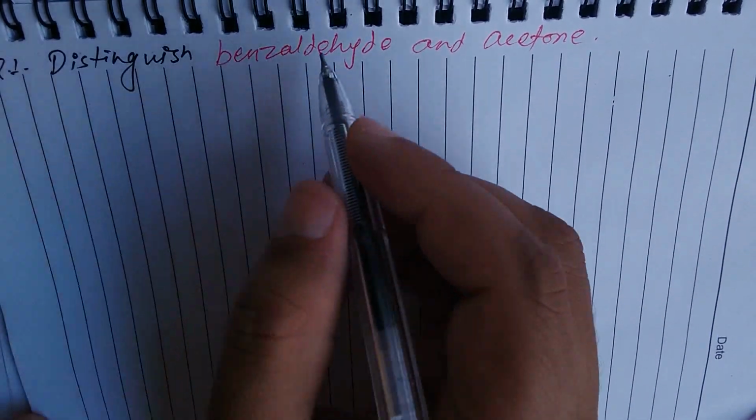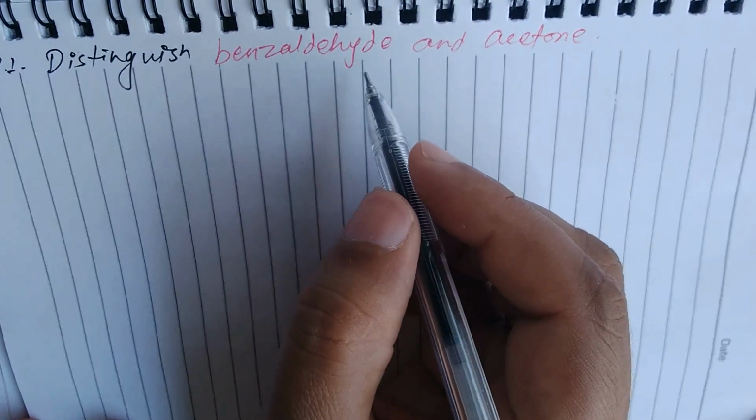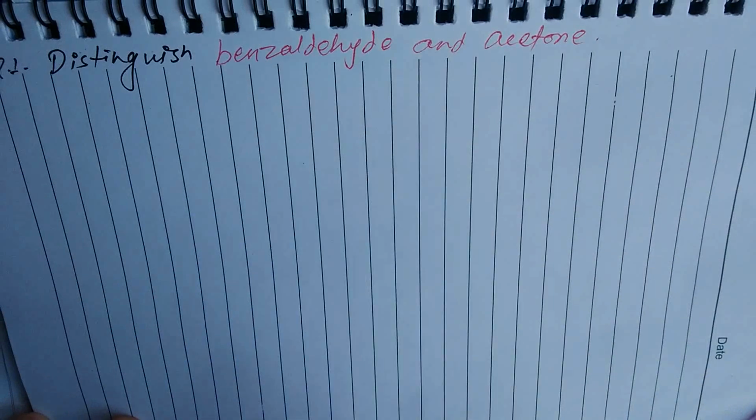One question here: distinguish benzaldehyde and acetone.